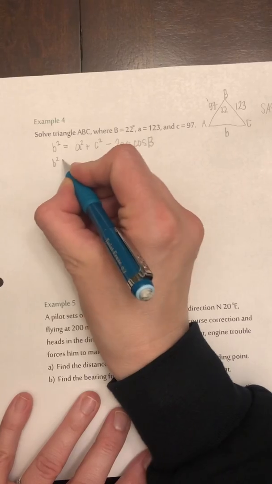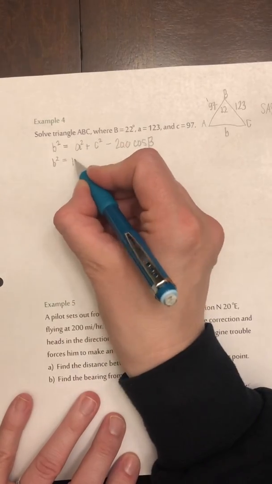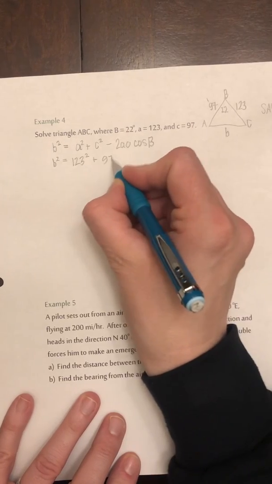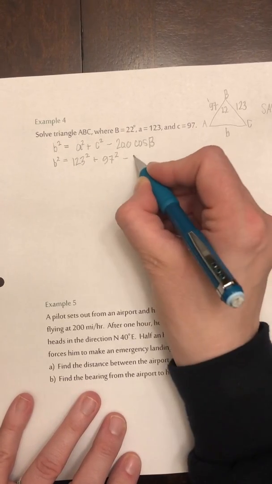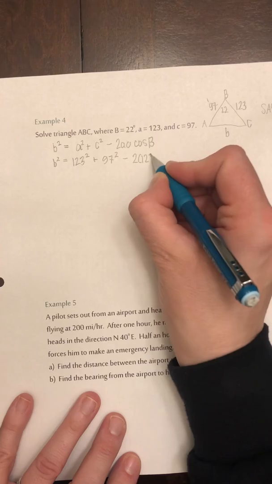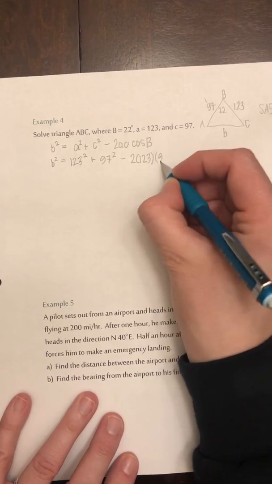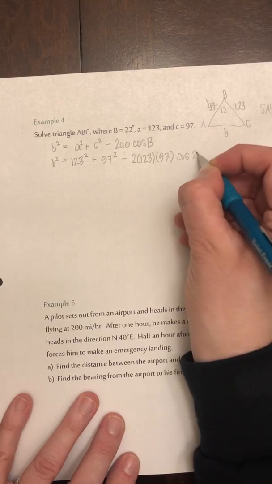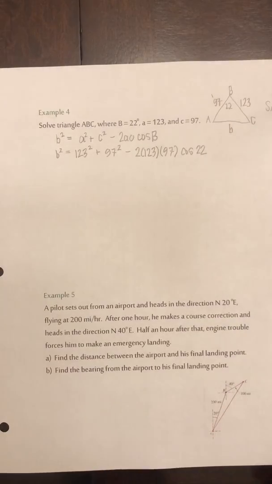So we get b squared equals 123 squared plus 97 squared minus 2 times 123 times 97 times cosine of 22 degrees. Again, this is that problem where you can plug everything right into your calculator, which is exactly what I'm doing right now.